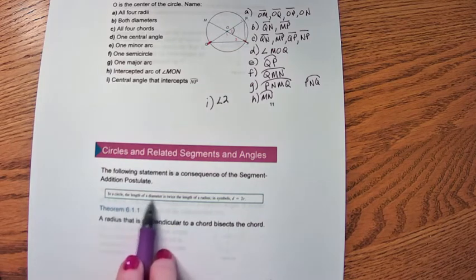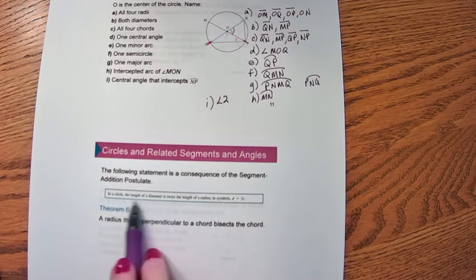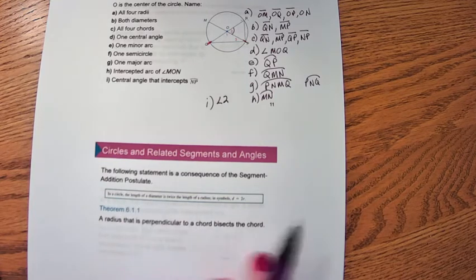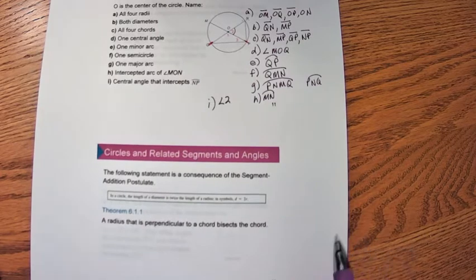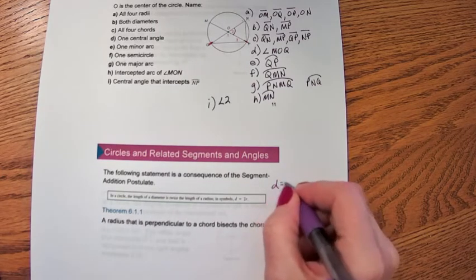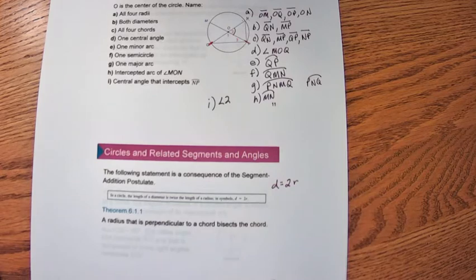So in a circle, I've already said this, but now it's actually written as a statement. The length of the diameter is twice the length of the radius. So your diameter is going to be 2 times your radius.